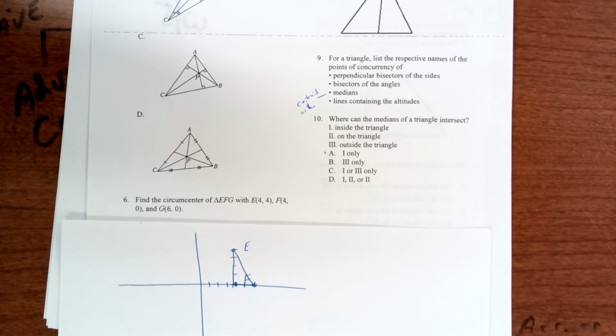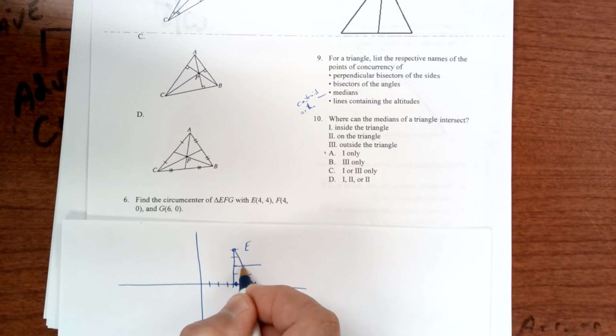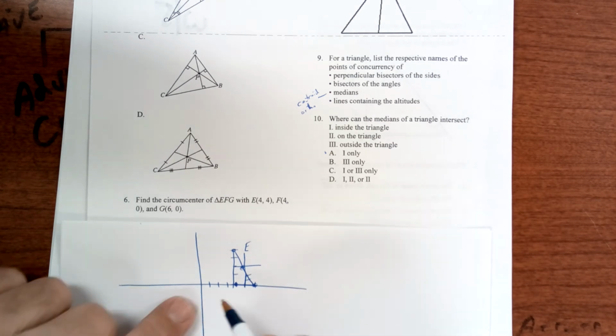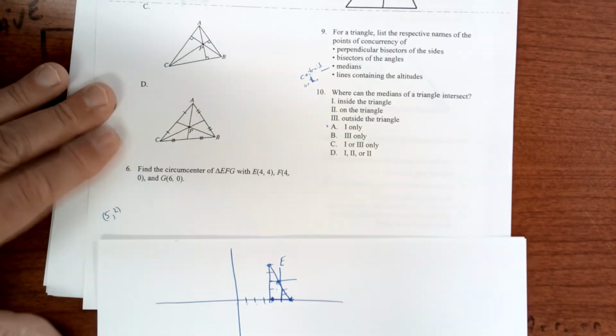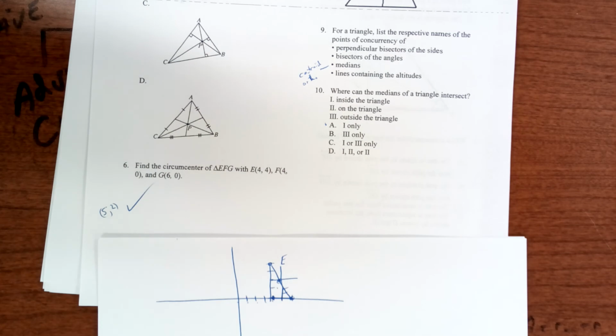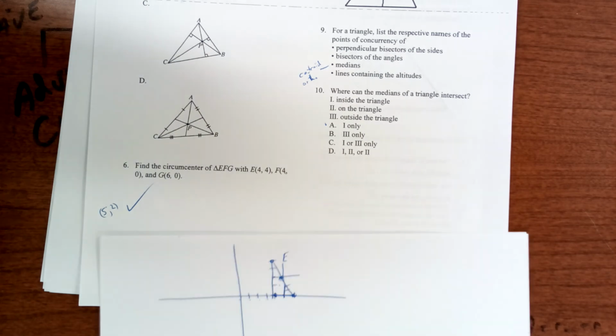The circumcenter is the perpendicular bisector, so you want to go in the middle and you want to go across. So right here where they hit is that point there. So it looks like 0, 1, 2, 3, 4. It looks like over 5, up 2. So I'm going with 5 and 2, and that's the answer. Okay, remember, the circumcenter is the perpendicular bisector.